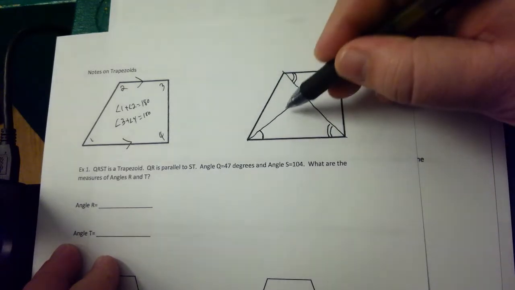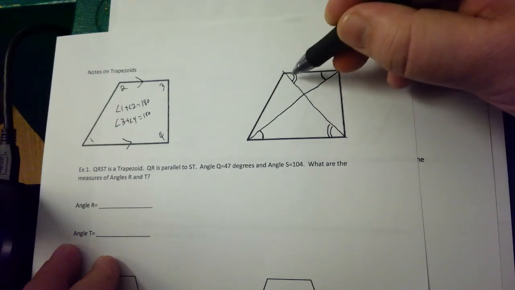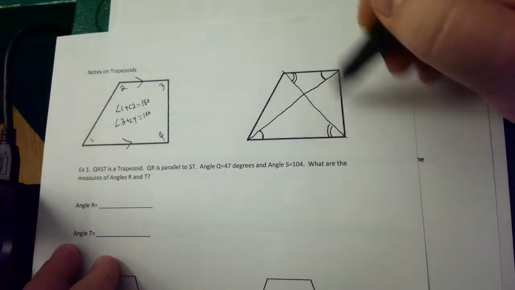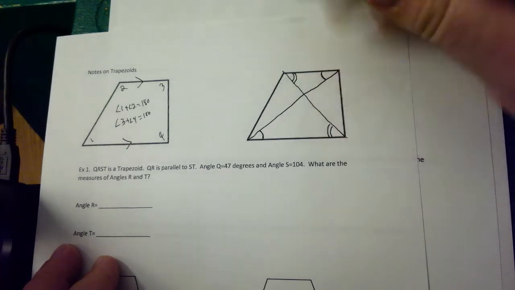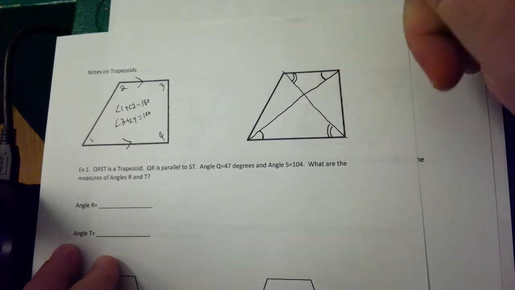These aren't the same, these aren't the same, these aren't the same. This and this don't add up to be anything in particular, and neither do this one and that one. That's it. This is it for a regular trapezoid.